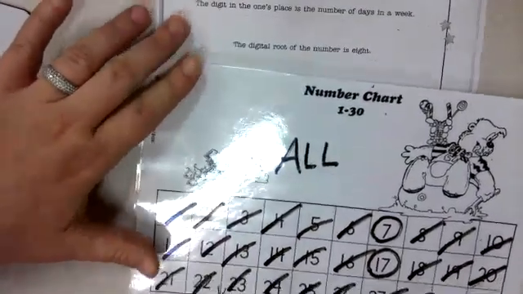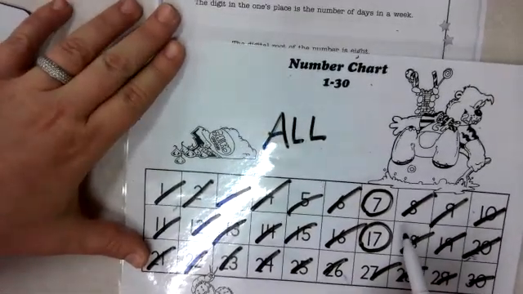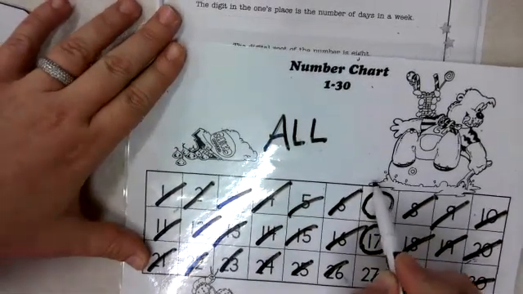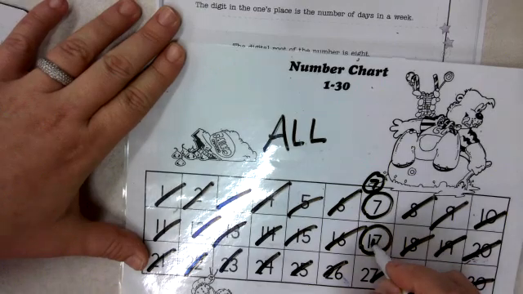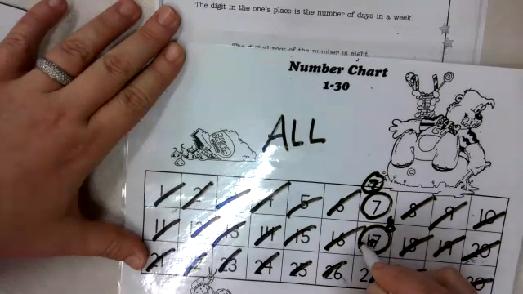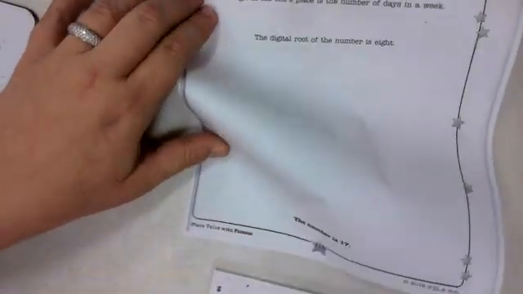And then last, the digital root of the number is 8. So that means if I add the digits together, I get 8. 7 plus nothing is just 7. 1 plus 7 is 8. So if we did it correctly, our answer to the mystery number is 17.